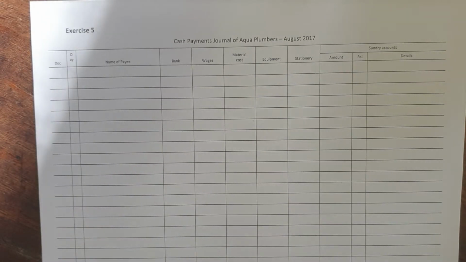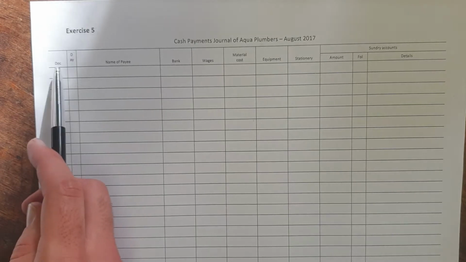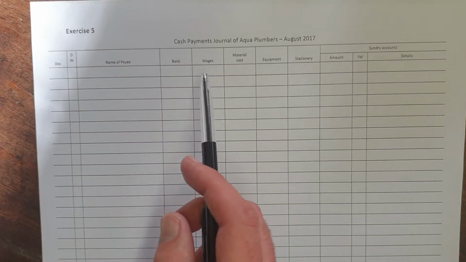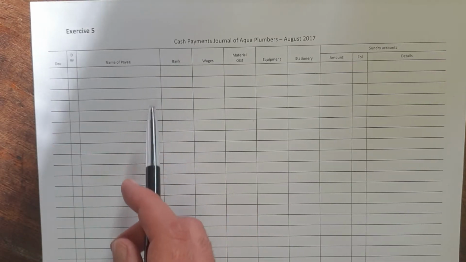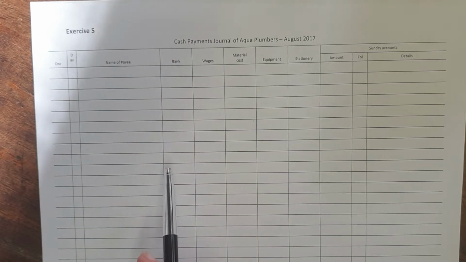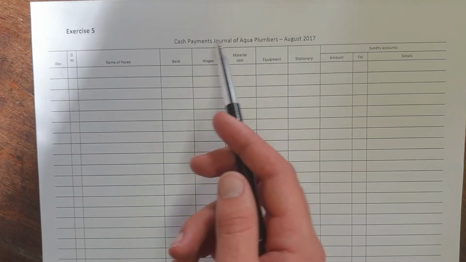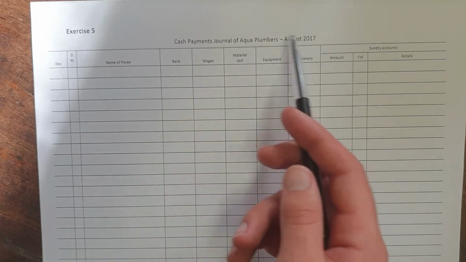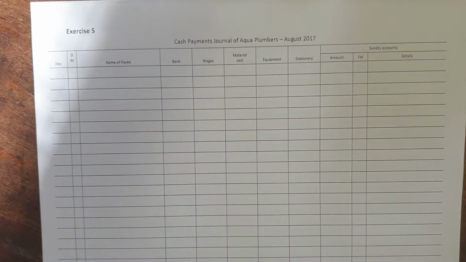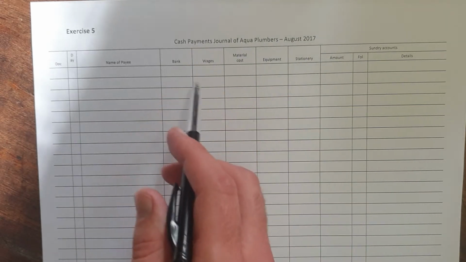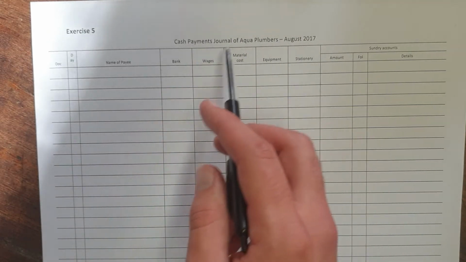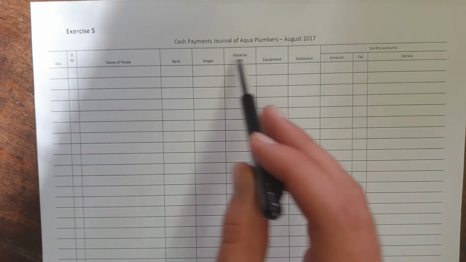You'll see it looks very similar to the cash receipts journal. You'll see the document column, the day column, the name of payee, the bank column. Remember, we're always going to pay out of our bank column in the cash payments journal or when we write out a check. Then you'll have the different columns for the different accounts for what we pay the check for, and then the sundry accounts for those expenses or assets that are not named over in your columns.